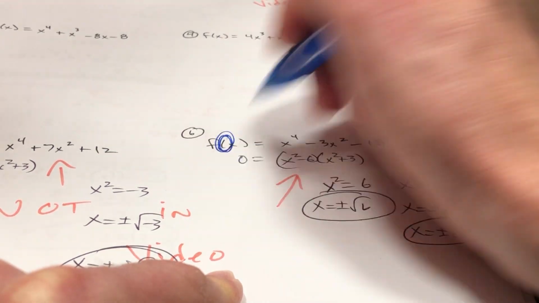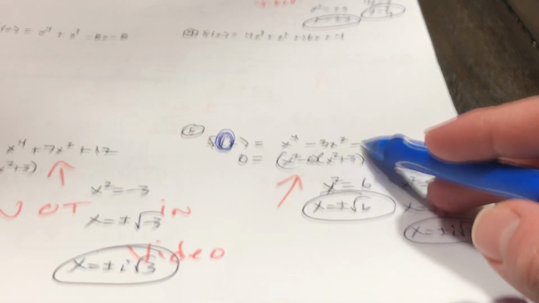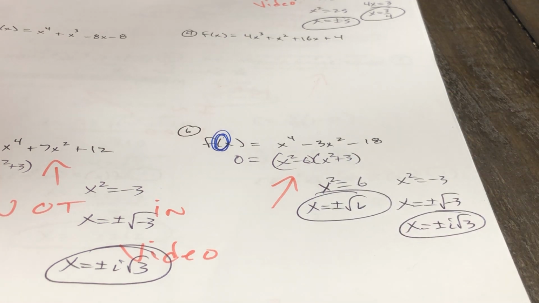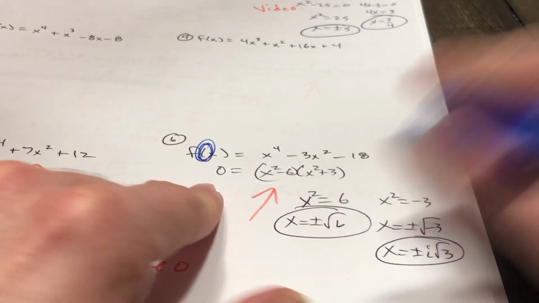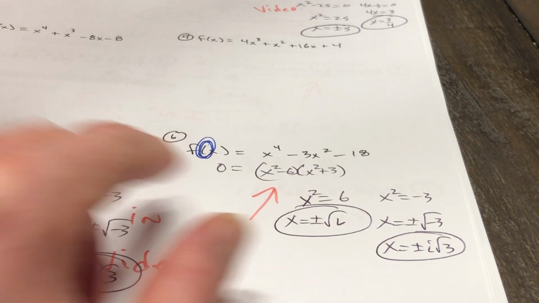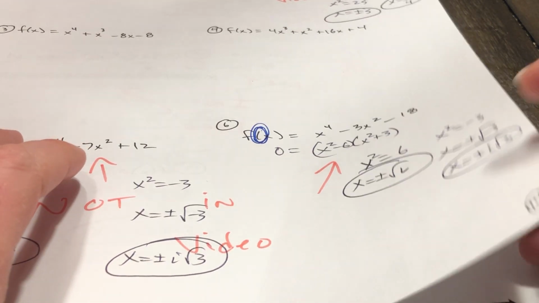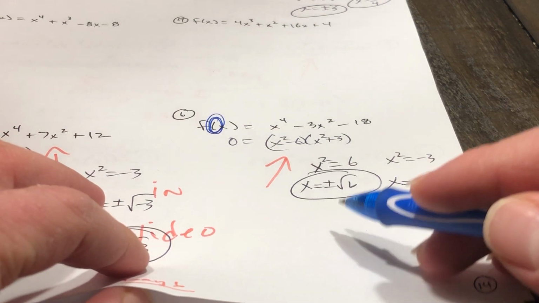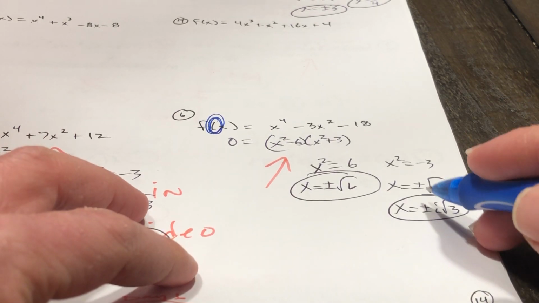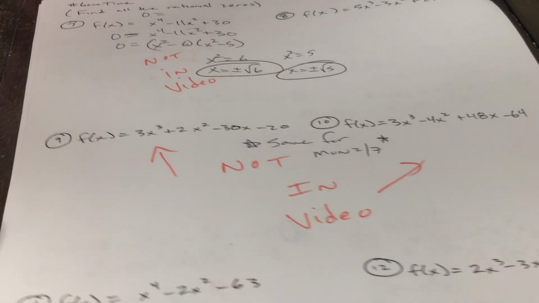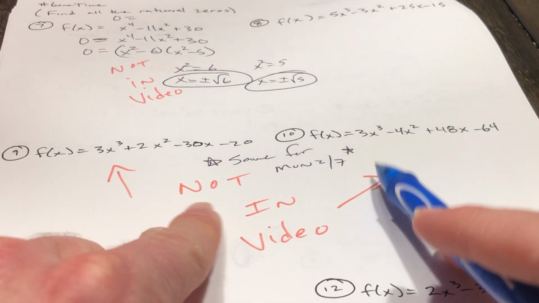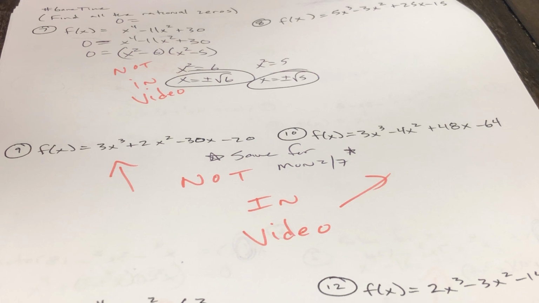And again, I set this equal to 0. What multiplies to 18 and differs by 3? Negative 6, positive 3. X squared minus 6, x squared plus 3. Set it equal to 0. I get x squared is equal to 6. X squared is equal to a negative 3 when I move it over. I get x is equal to plus or minus root 6. Don't forget about plus or minus. Then I get x is equal to plus or minus the square root of negative 3, which is plus or minus i root 3. All right. Now, on this page, notice I am saving these two. It means that's 5 total.